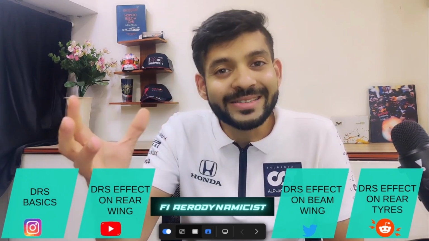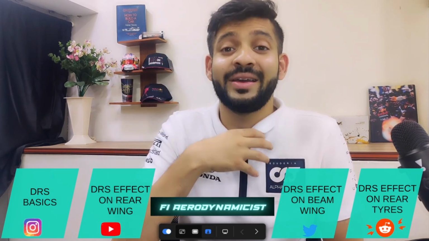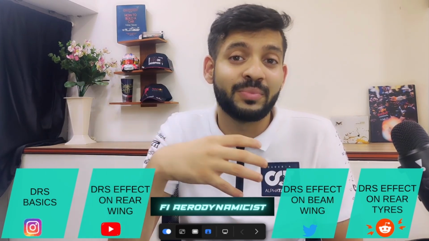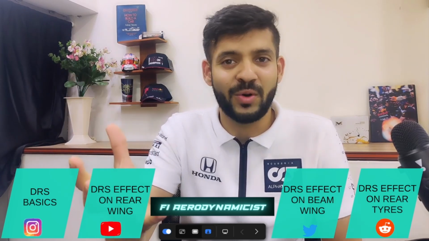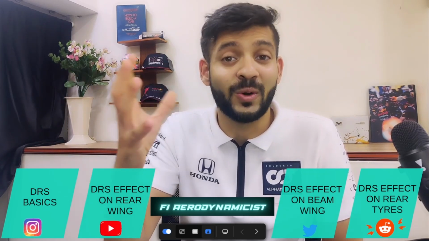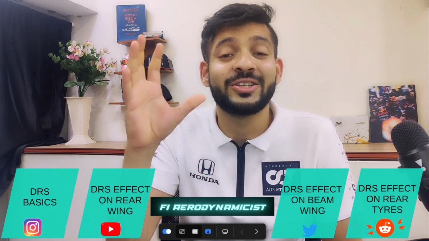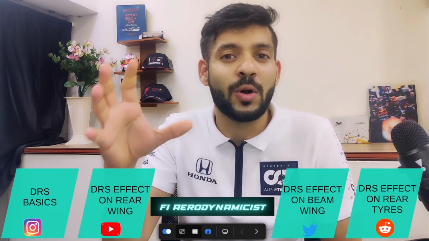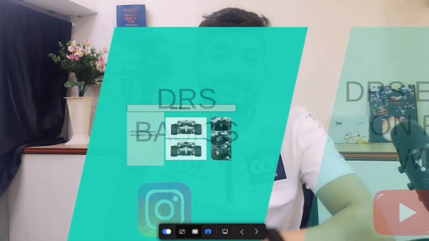So what is it that makes this car so efficient? Well, in my personal opinion, it's aero efficiency and that amazing floor which produces a lot of efficient downforce. But why take my word for it when we can try and understand what's going on? So let's first get into the basics of DRS, and then let's try and evaluate the effect of DRS on each of the components that are around it.